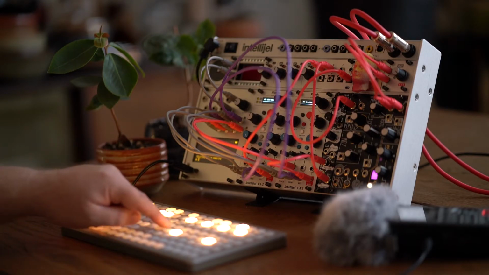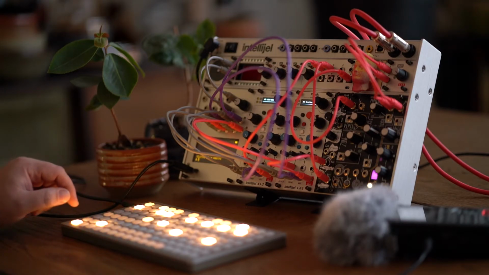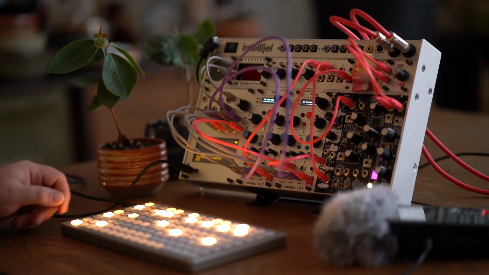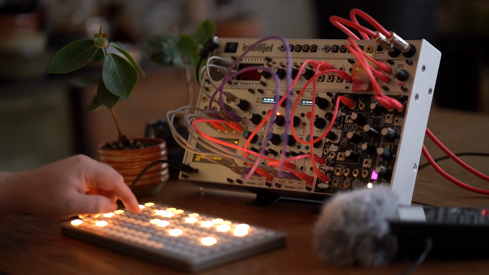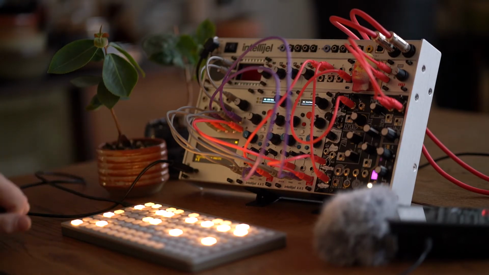Then the second sequence works exactly the same way. So this up here shows me what steps are going to be hit. Right now, none. Let's add one. And then right now this is 6 long. Let's make it 5 long just to make it rotate as a polymeter with the other.